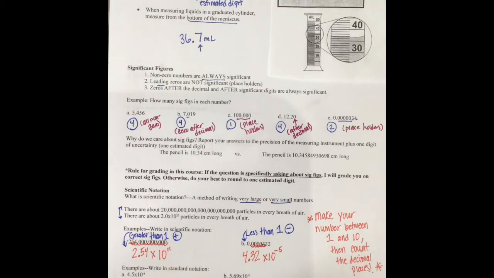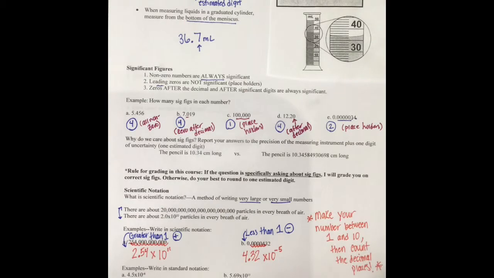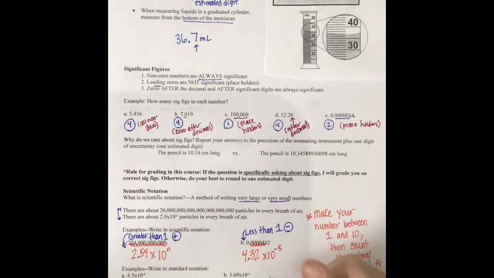Okay, so the number should come out to be less than 1. Let's try letter B. 5.69 times 10 to the 13th. Okay, so I need to jump 13 places. 1, 2, 3, 4, 5, 6, 7, 8, 9, 10, 11, 12, 13, and fill in with zeros. Okay, you can add your commas if it makes you feel better. And there's our answer. So you can go both ways with these.